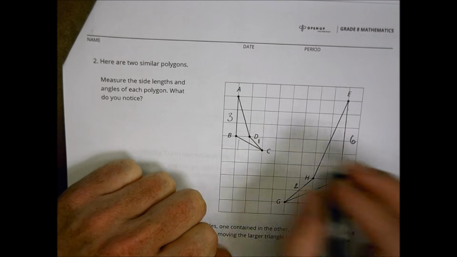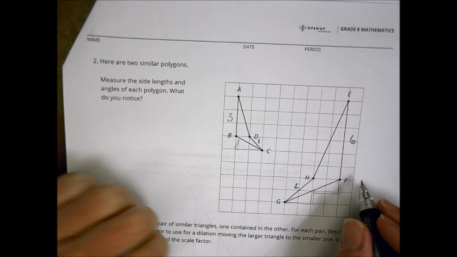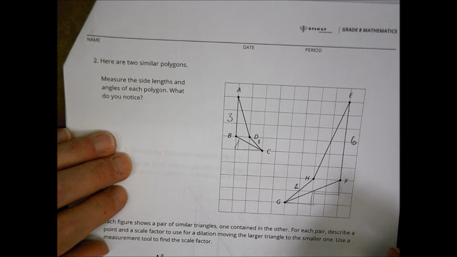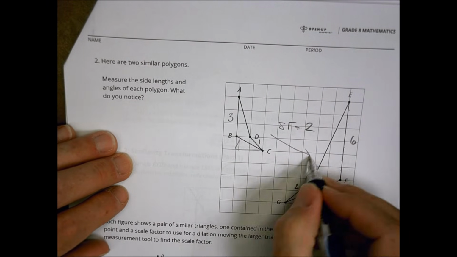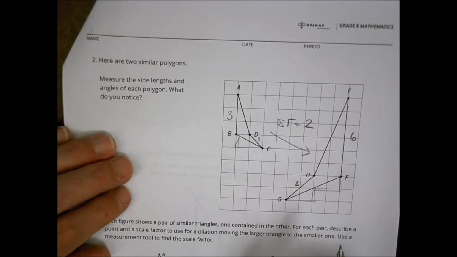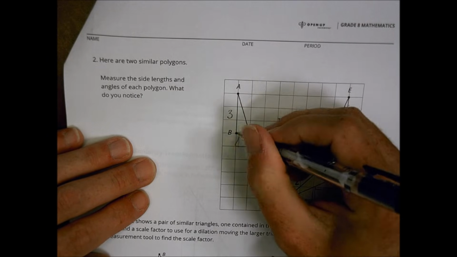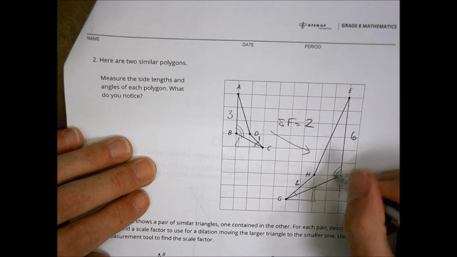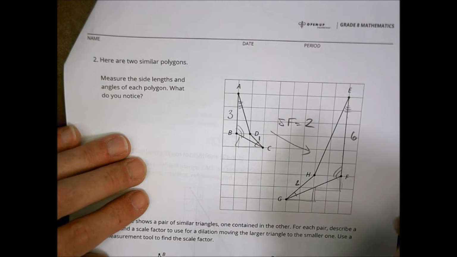There's one of those here, and then here there are 2 of those. So what we notice is that there definitely is a scale factor of 2 to go from there to there. The other thing you might notice if you took out a protractor is that these angle measurements here and here are equal, and these angle measurements here are equal, and those angle measurements here are also equal.